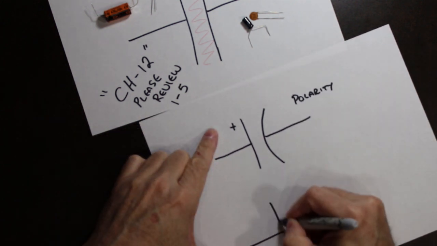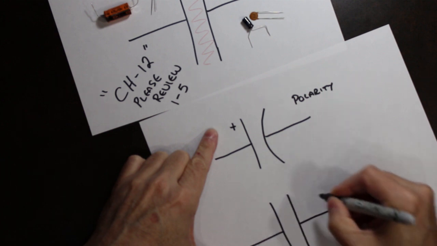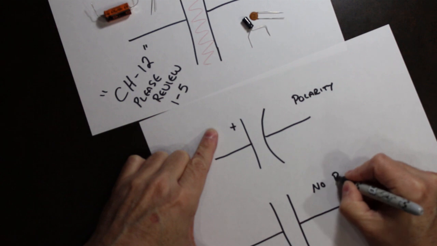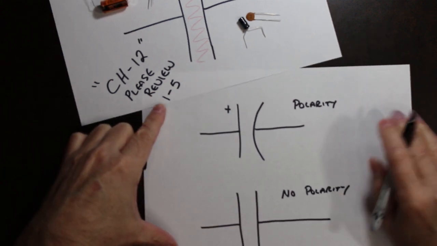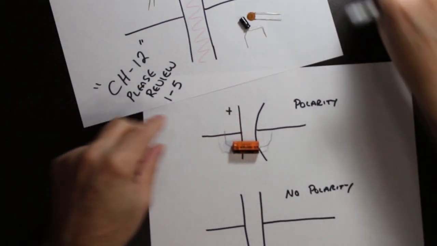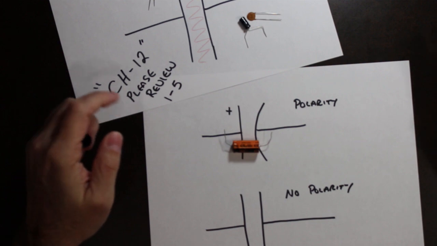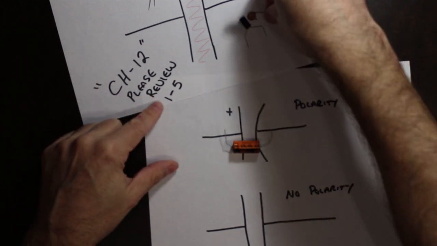And then we have a non-polarized capacitor. If we looked at an example, that is an electrolytic capacitor. It has polarity.